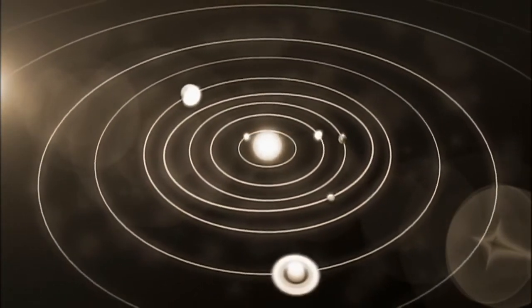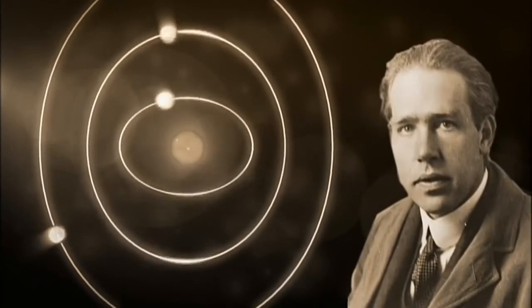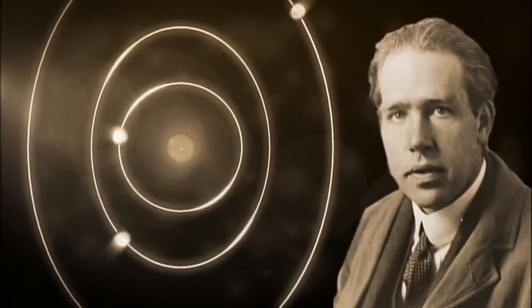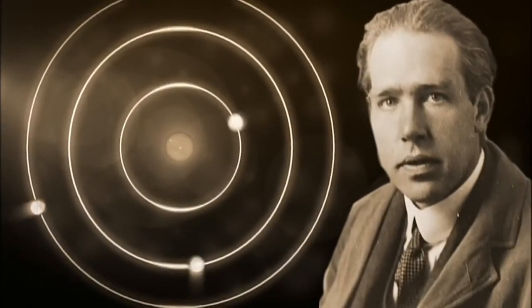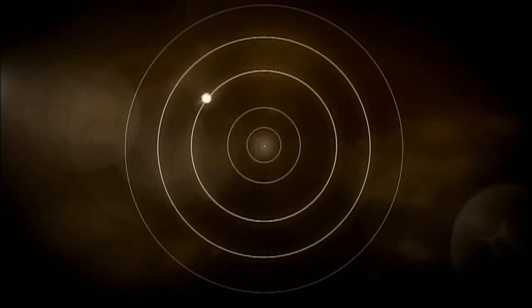But Bohr proposed that unlike the solar system, electrons could not move in just any orbit. Instead, only certain orbits were allowed. And he had a really surprising and completely counter-physical idea, which was that there were definite states, fixed orbits that these electrons could have, and only those orbits.